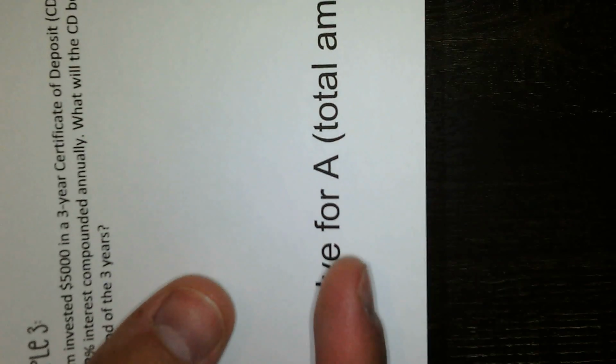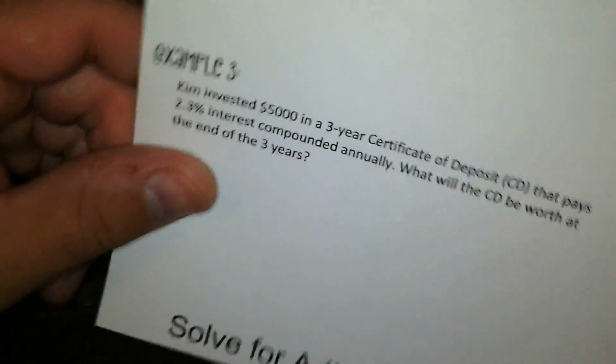Okay, once I've done that, I'm going to flip it over. We're also going to cut off where it says solve for A at the bottom of that. Just cut off some of that extra dead space down there. The reason I do that is so that when I create this foldable at the end, it looks a little bit better.